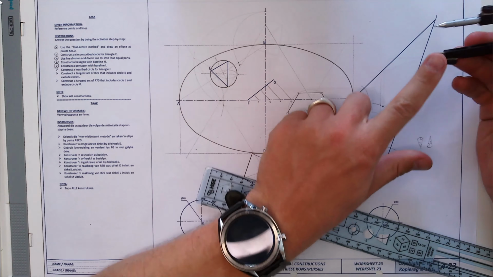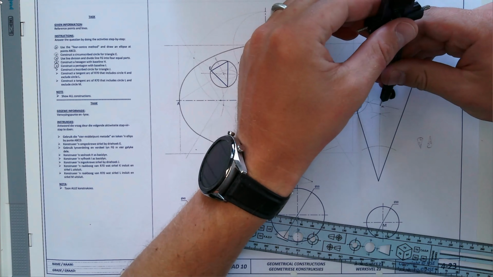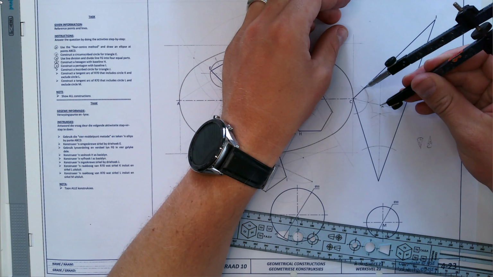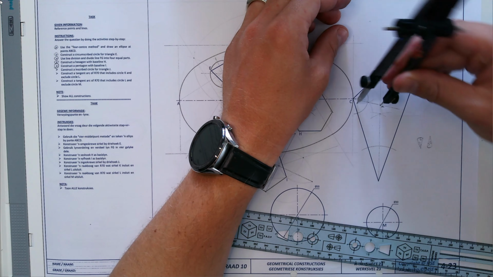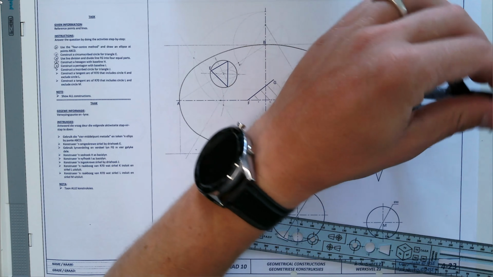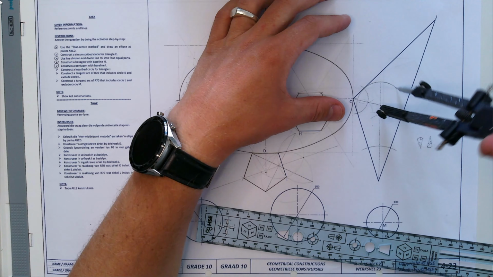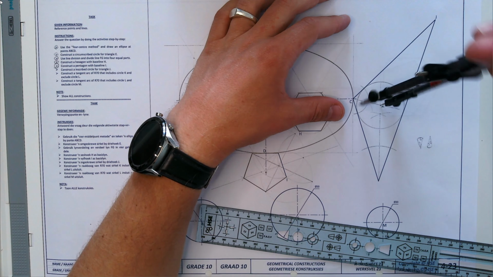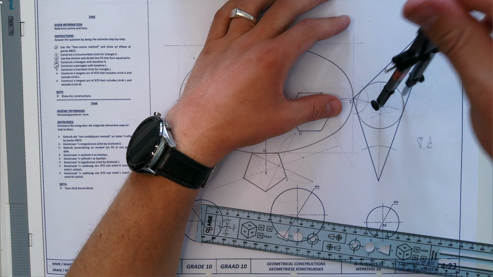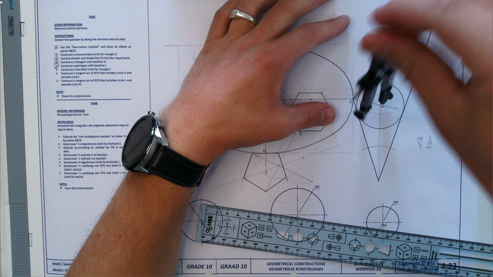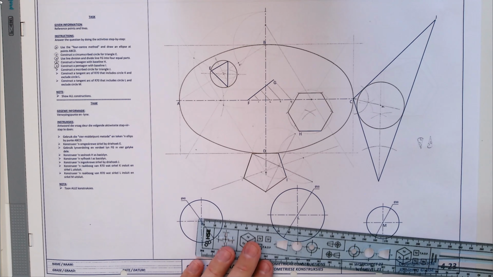So you're going to put your sharp point of your compass on that point. You're going to take the lead to one of the sides, and before you draw, you want to check if your lead is touching all the sides. So mine does. If you are happy, you can put that circle in the inside of the triangle. There's your inscribed circle done.